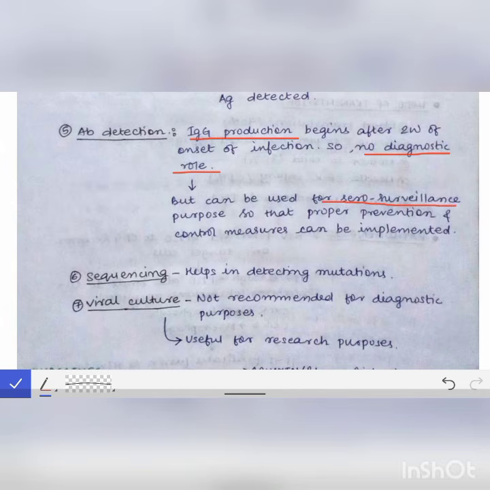serosurveillance purposes. What is serosurveillance? Serosurveillance means to know how many people of a community are already infected with a virus. To detect the proportion of already infected people in a community, we can use this antibody detection method. This is called serosurveillance.